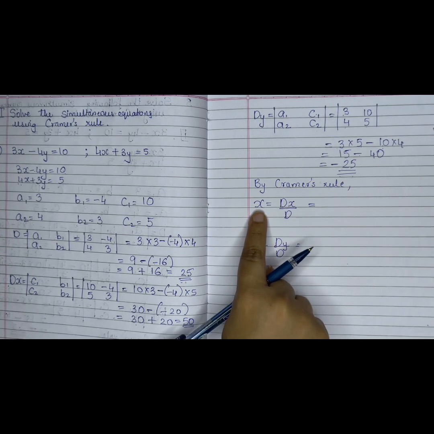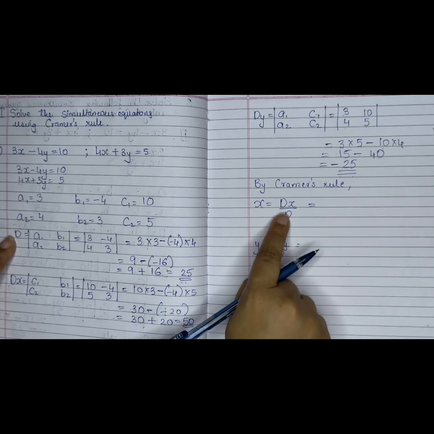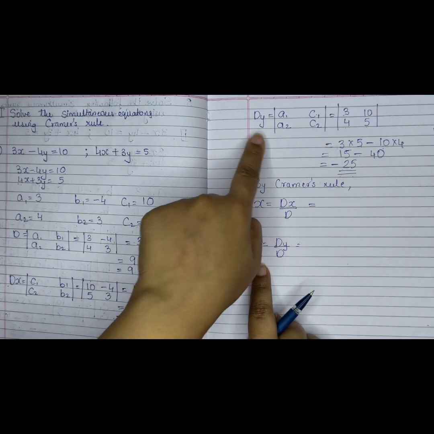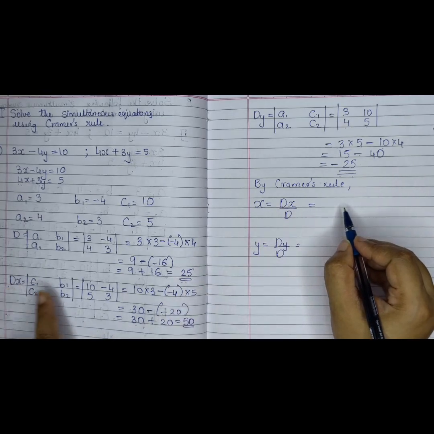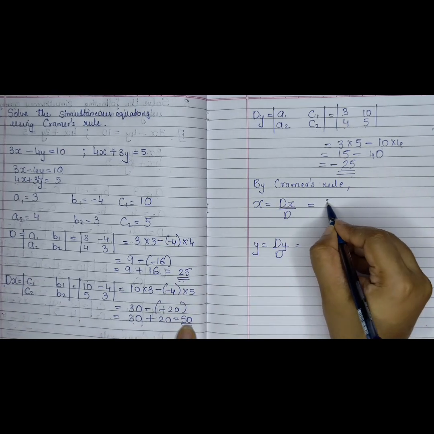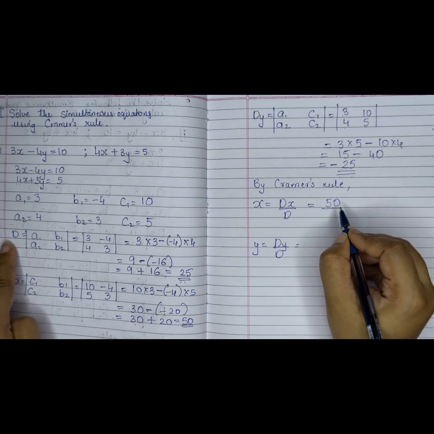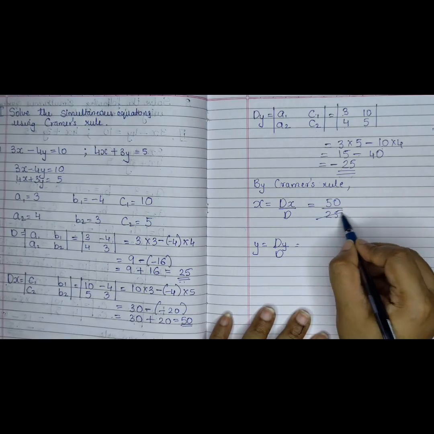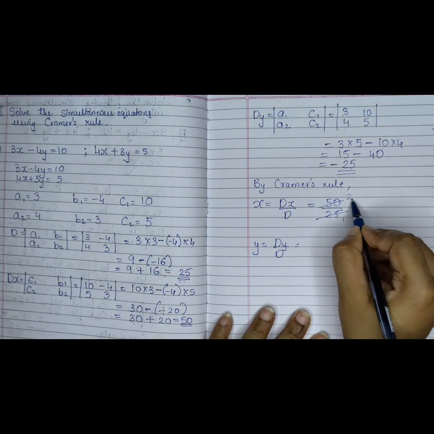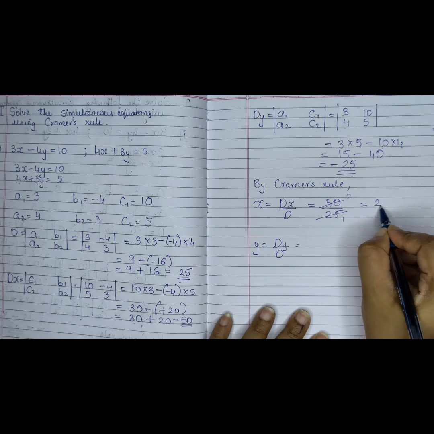Understood? Now dx we got 50 and d we got 25. When we reduce this, 25 twos are 50, so here we get 2.